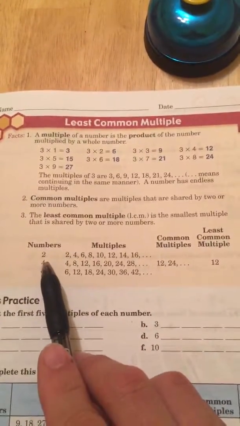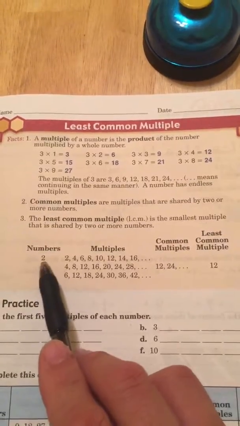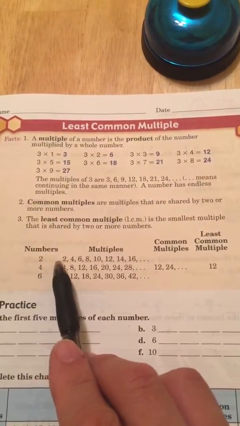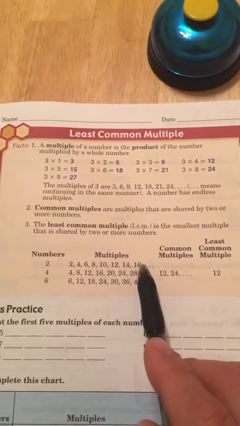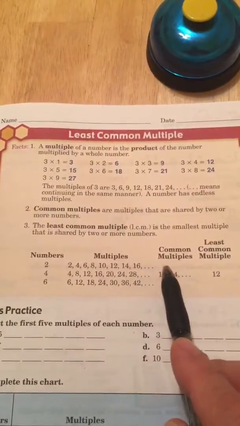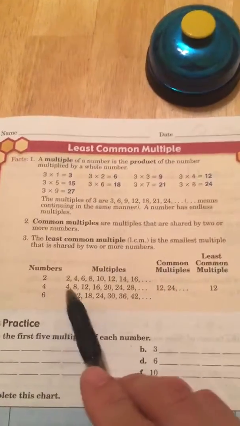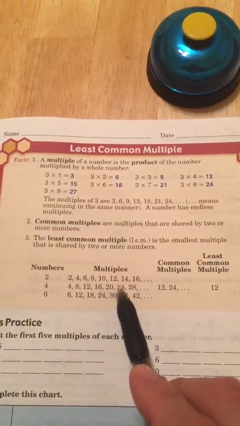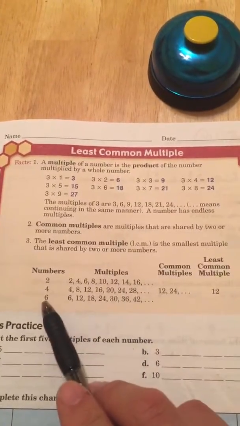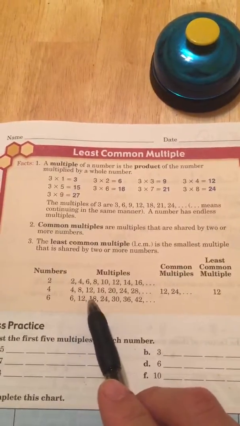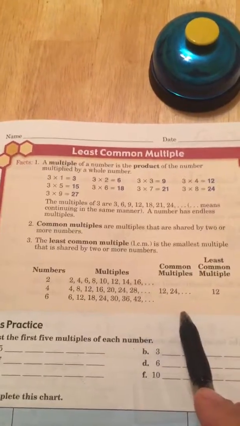Here in your book, you have a 2, a 4, and a 6. The multiples of 2 are 2, 4, 6, 8, 10, 12, 14, 16. Keep on going, 18, 20, 22, 24, 26, and it keeps going. Multiples of 4 are 4, 8, 12, 16, 20, 24, 28, 32, and it keeps on going. Multiples of 6 are 6, 12, 18, 24, 30, 36, 42, 48, and it keeps on going.